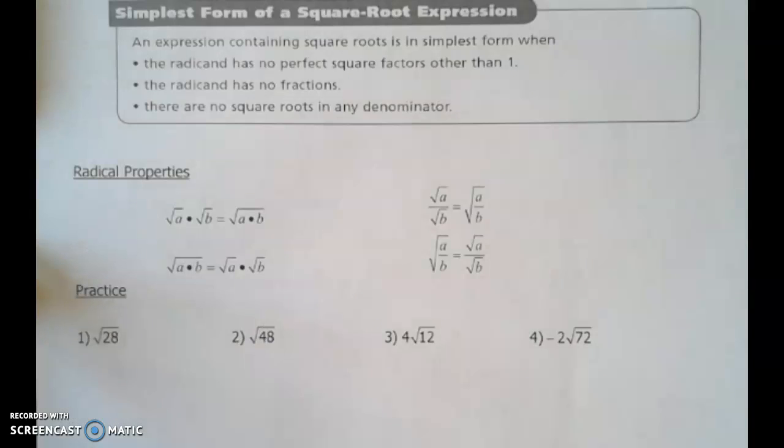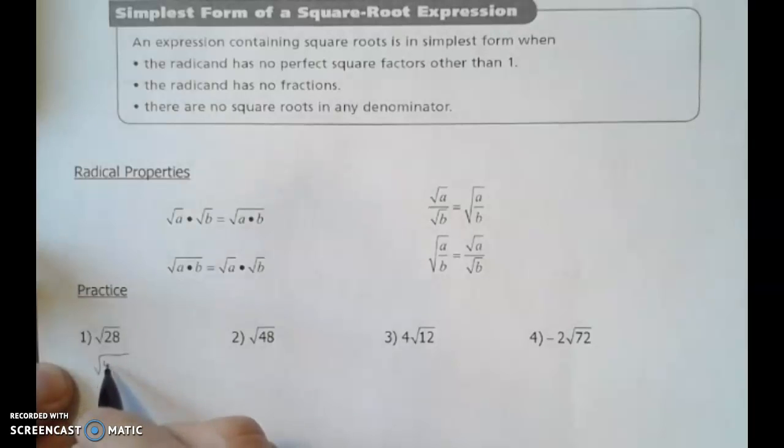We're going to practice simplifying radicals now. Our first is radical 28. The biggest perfect square that can go into 28 evenly is 4. So I'm going to write this as the square root of 4 times 7, which is 28. Now write each with their own radical sign, radical 4 times radical 7, and simplify. The square root of 4 is 2, and we have 2 radical 7 as our answer.